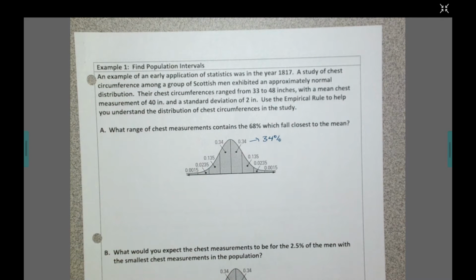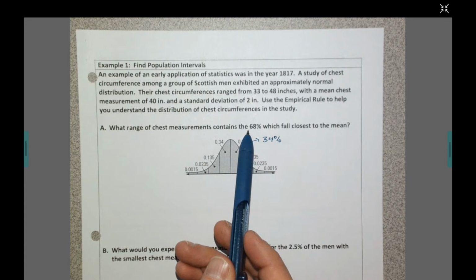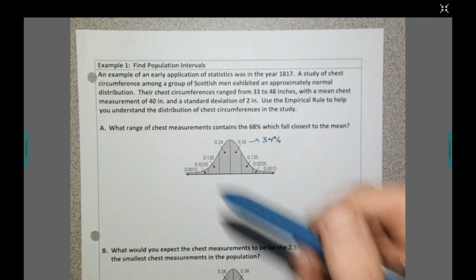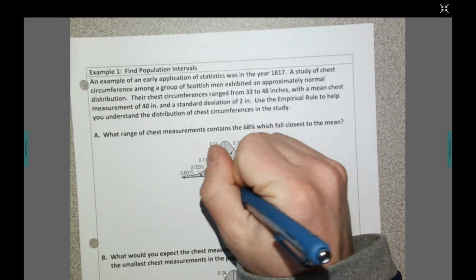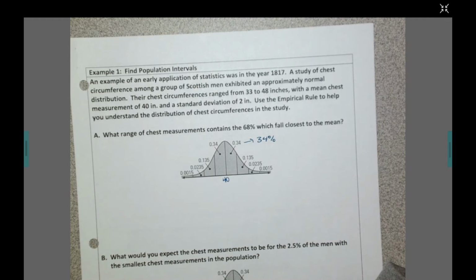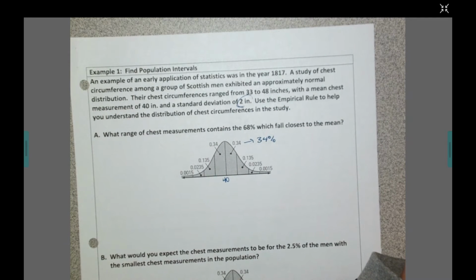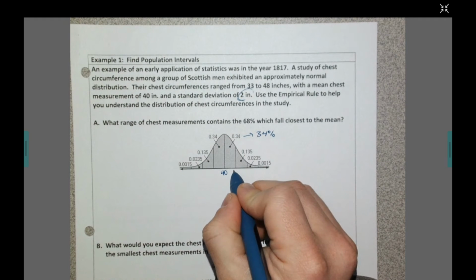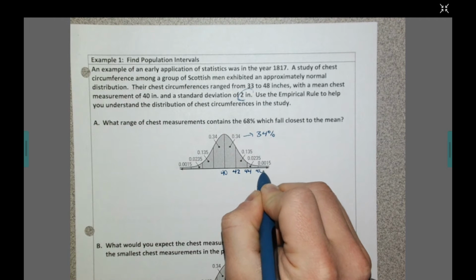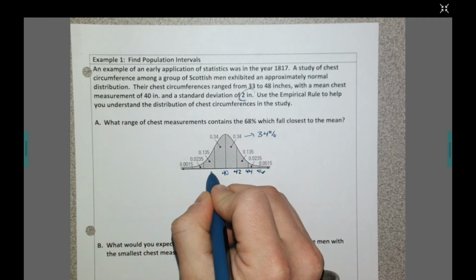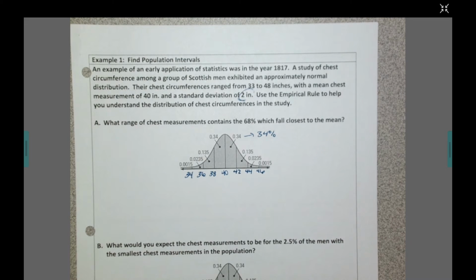So now we can answer questions. They want to know what range of chest measurements contains 68% of the data. You always start off in the middle with the mean. So they tell us that our mean is 40. We can go ahead and throw 40 right on our middle line. And then we have a standard deviation of 2. So each line that goes to the right, I'm adding 2. So I get 42, 44, 46. And then to the left, I'm subtracting. So we go 38, 36, 34.